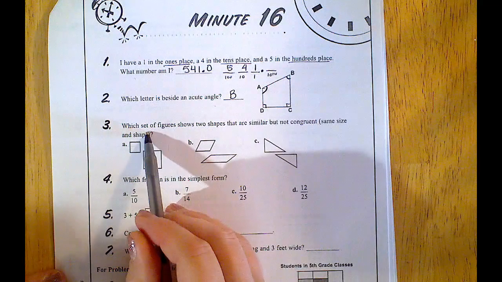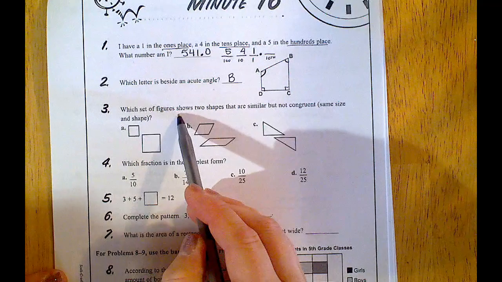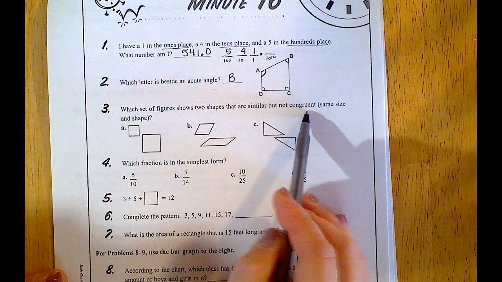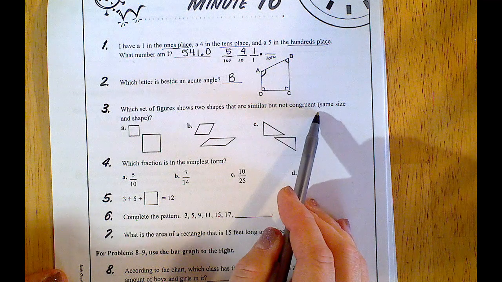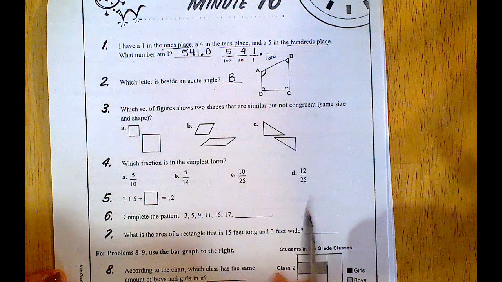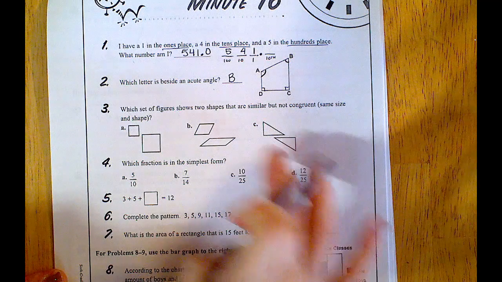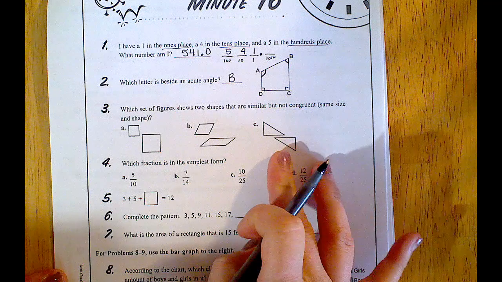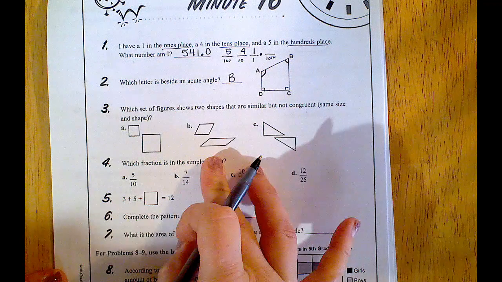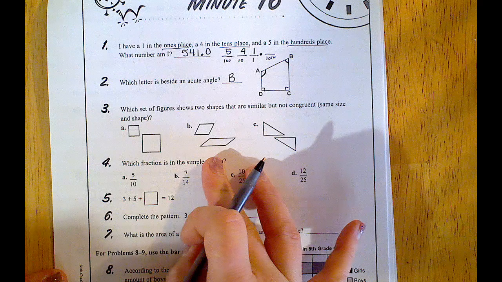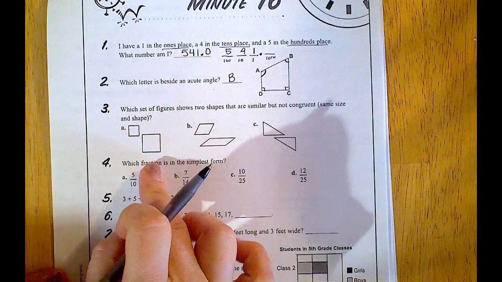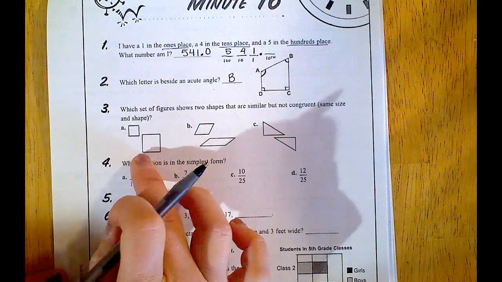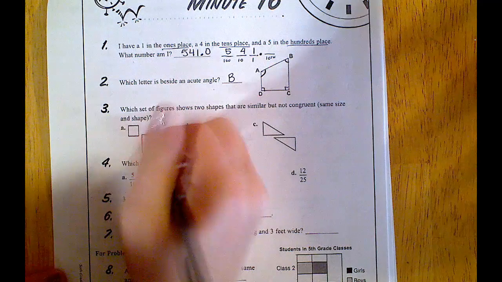Which set of figures shows two shapes that are similar but not congruent? So that means they have the same shape. So these ones are congruent, which is the same shape, same size. These ones are just four-sided shapes, and these are similar but not congruent. They are the same shape but not the same size. So it would be A.